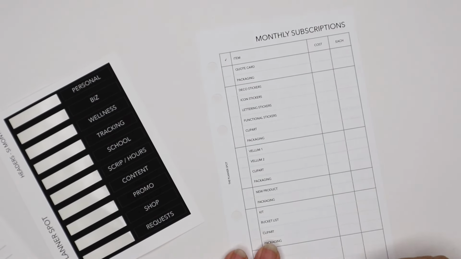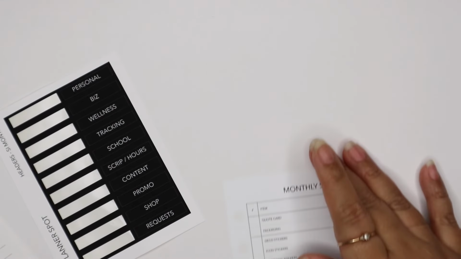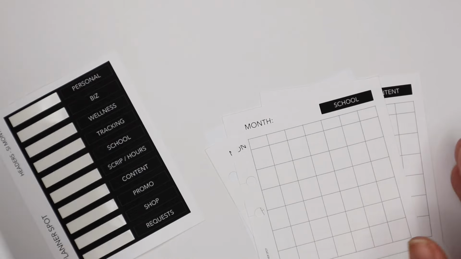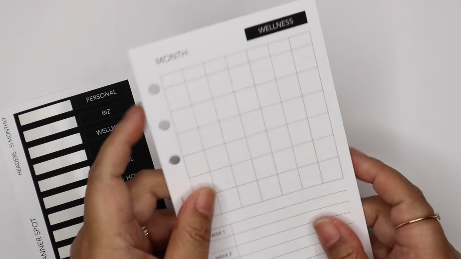It's just for tracking all the things that go into our monthly subscription. So after I do all that, I just need to fill them out. That's just how I set it up.